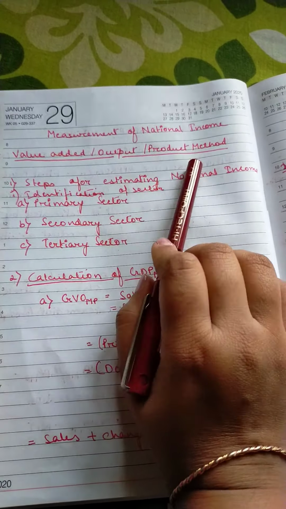The secondary sector transforms one type of commodity into another, or we can say it converts the product from the primary sector into other forms. The tertiary sector, also known as the service sector, provides services.